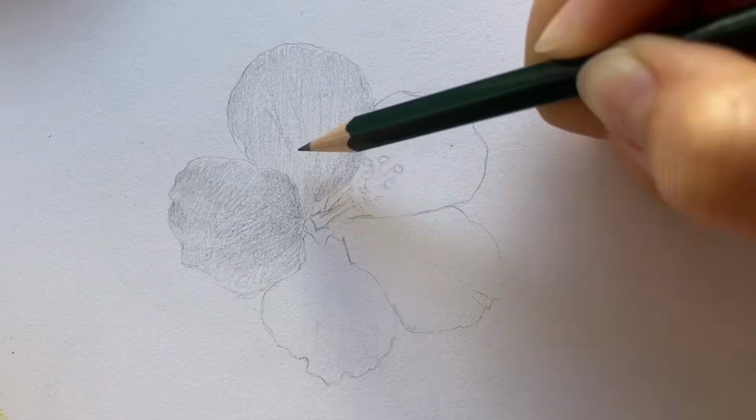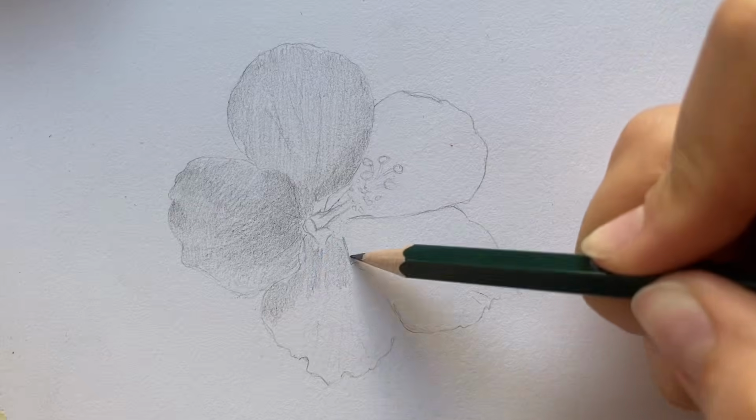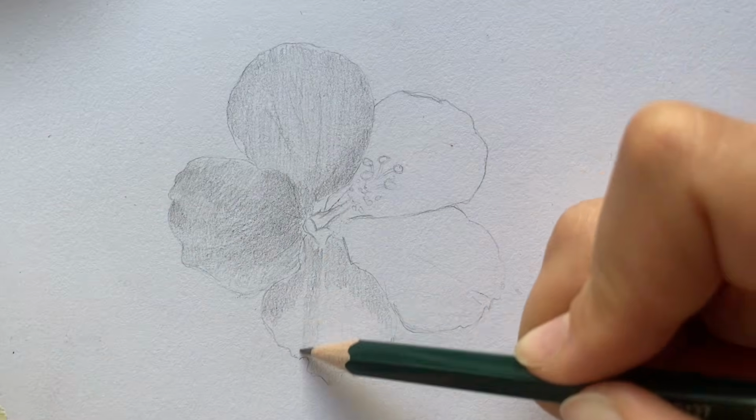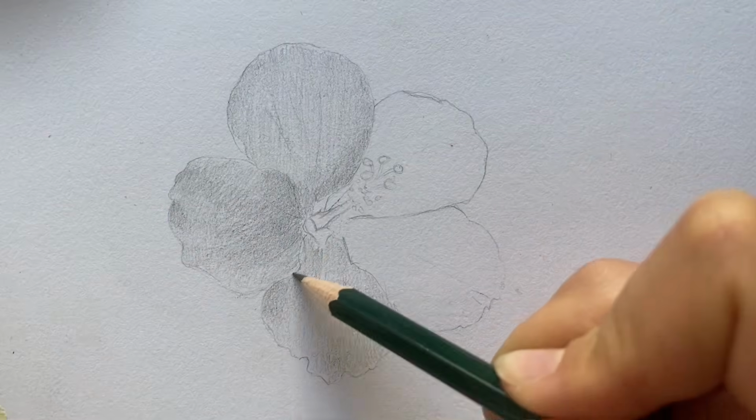Finding and balancing out your values in any drawing will give it realism. Not doing it will either make it look too gray or too flat.